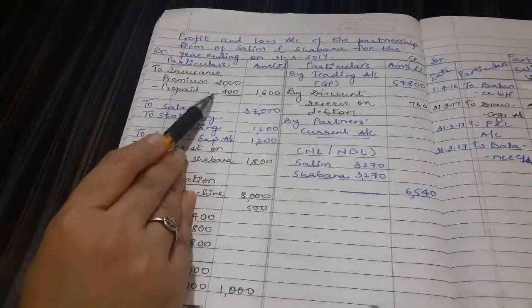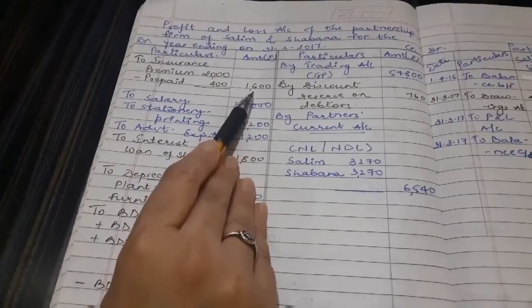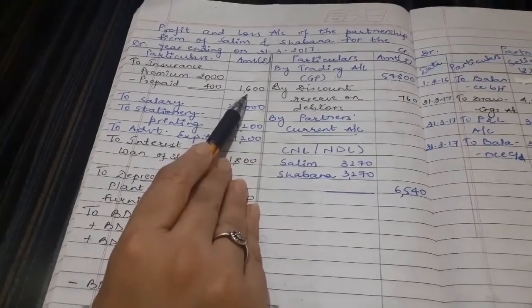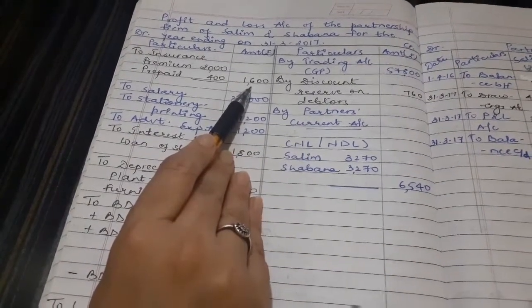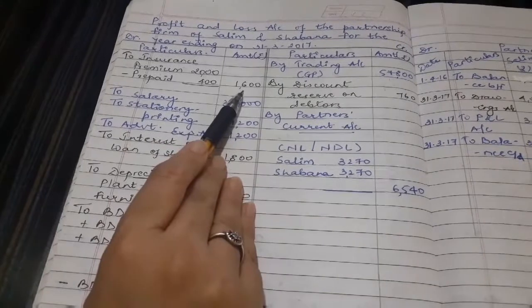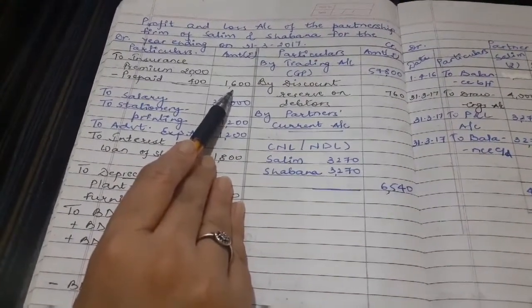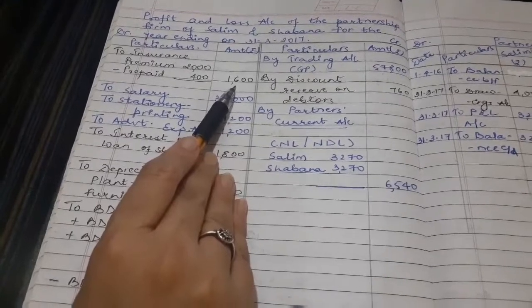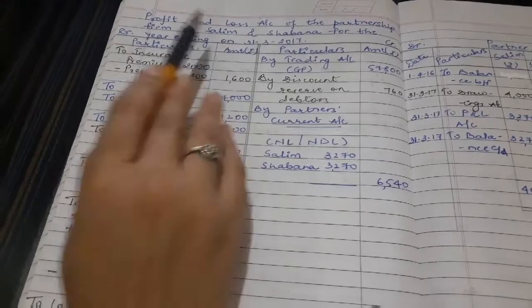From that, minus prepaid insurance 400, the amount goes in the outer column, 1,600. Then next, from the debtors, 800 is not recoverable, and provide 5% bad debt reserve on debtors. So the first half of the adjustment is the adjustment of bad debt. Bad debt account debit to debtors account, amount is 800. Bad debt account debit is recorded on the profit and loss account debit side.